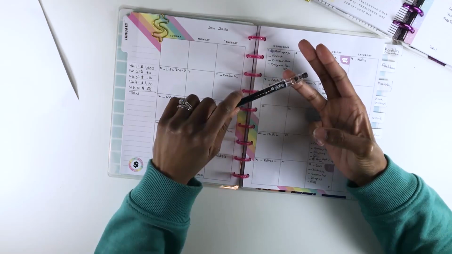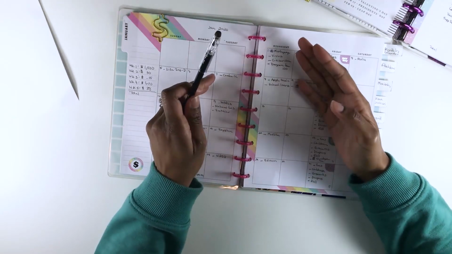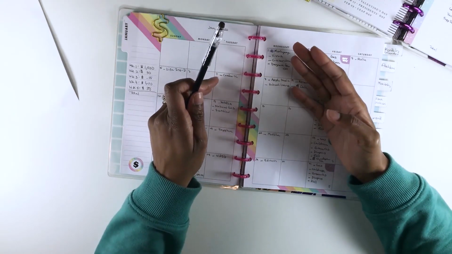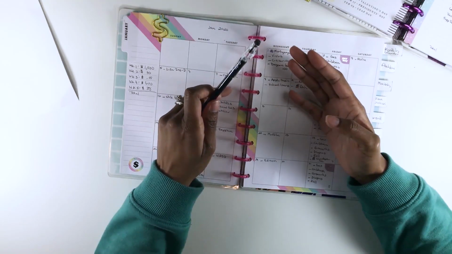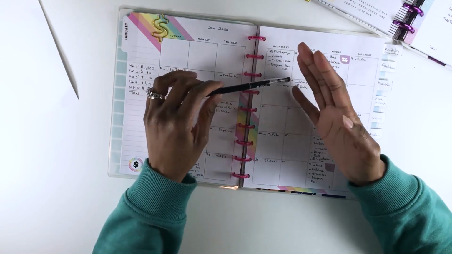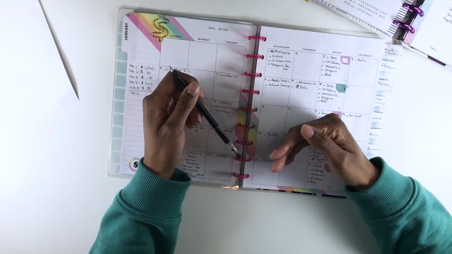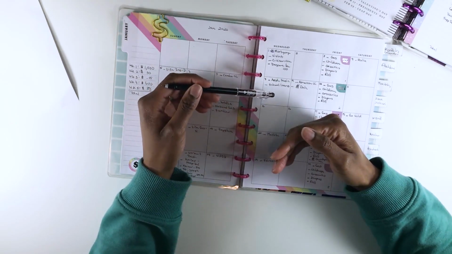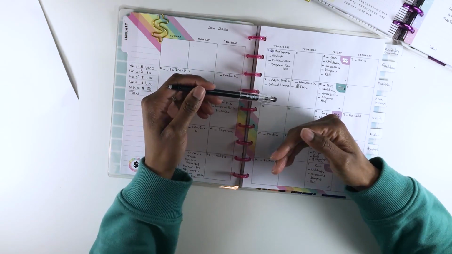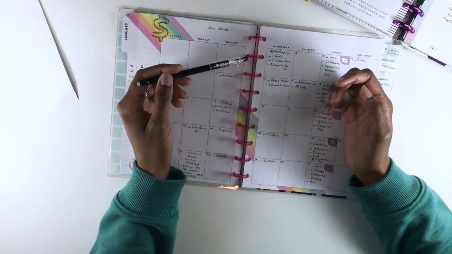We have enough gas in our car. We're living comfortable on $2,500. Why would I budget on the whole $3,000 if I only need $2,500? So what we do is whatever we need, that's what I budget on.